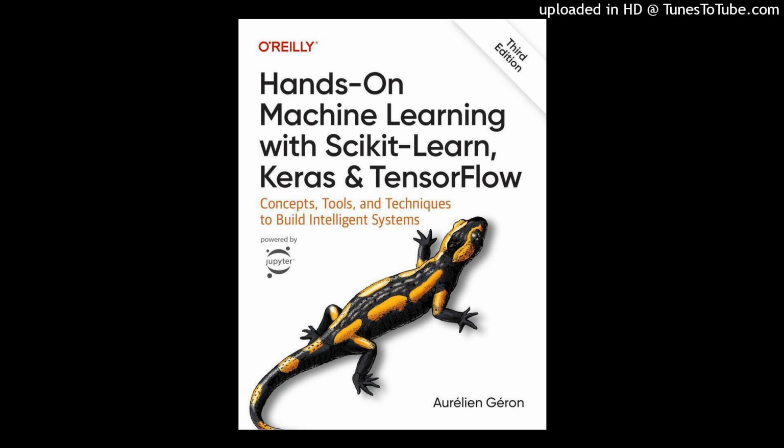Chapter 1: The Machine Learning Landscape. Not so long ago, if you had picked up your phone and asked it the way home, it would have probably ignored you, and people would have questioned your sanity. But machine learning is no longer science fiction. Billions of people use it every day.